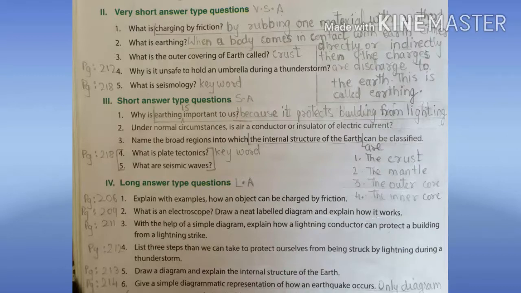Second, what is earthing? I have written the answer again there itself. I am reading it twice so you can write. When a body comes in contact with earth either directly or indirectly, then the charges are discharged to the earth.